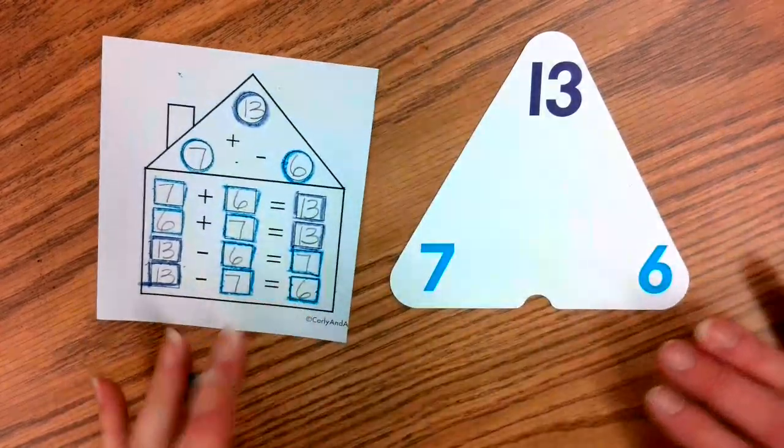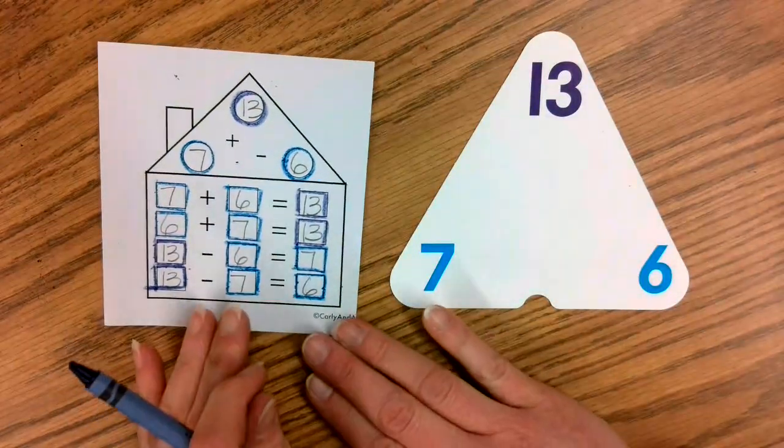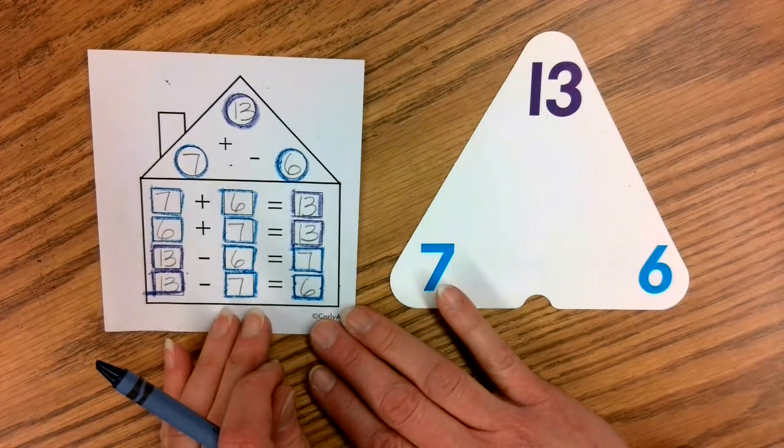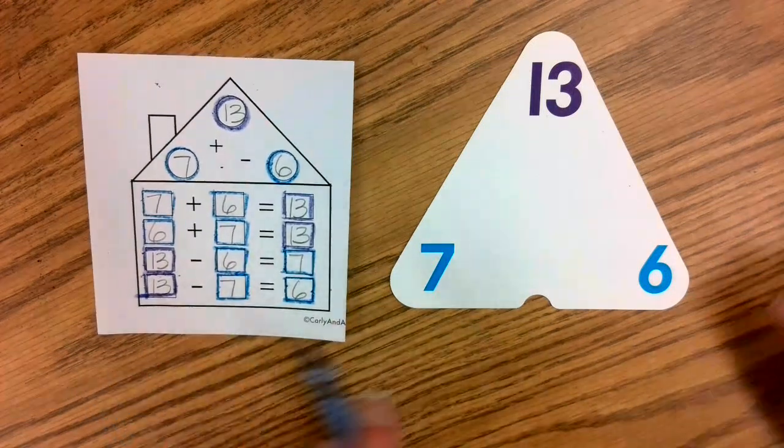Okay. We are going to be using this little house on the next page in our math journal. So do not lose this. Keep track of it. Okay.